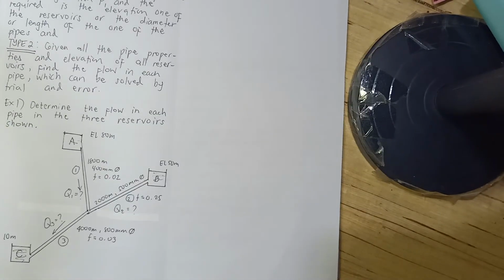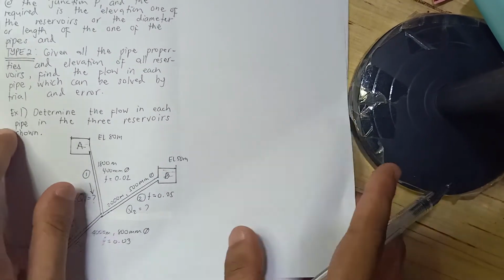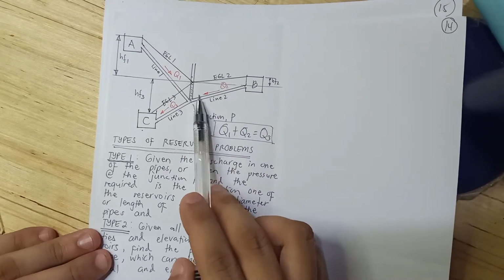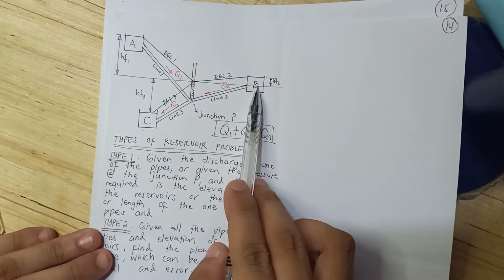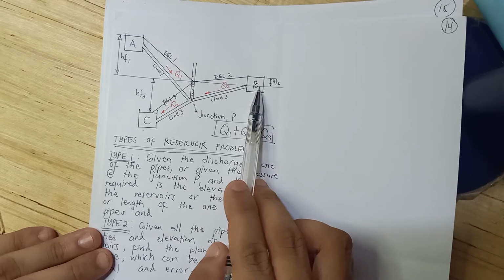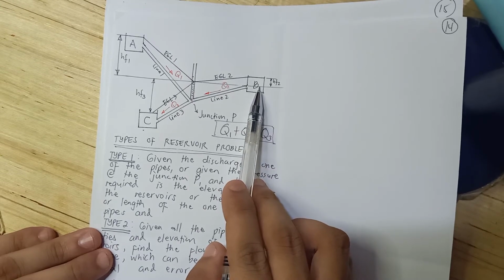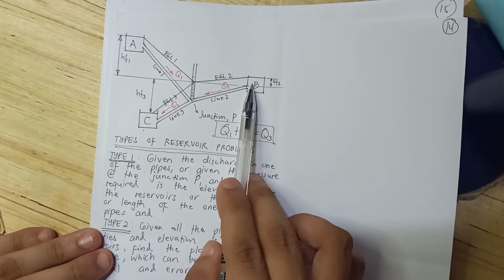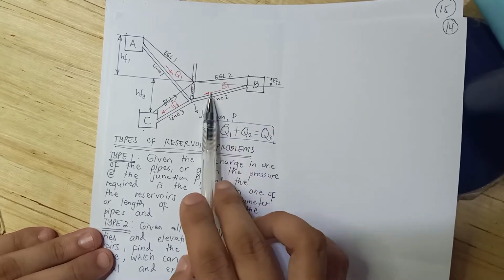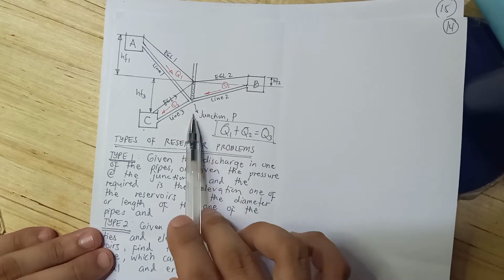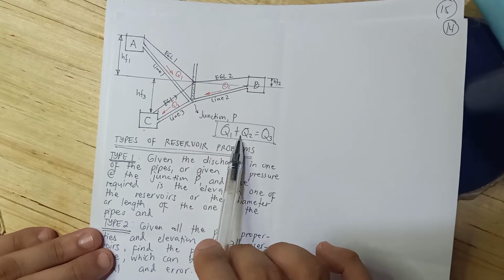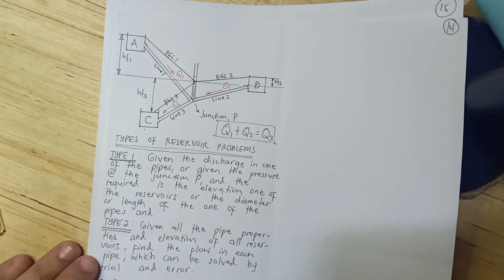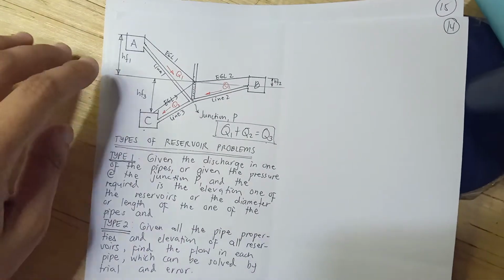While sa second illustration na to, as you can see, ang nabago lang dari is that higher na ang atong reservoir B. No? So once higher siya, so pag-going gikan reservoir to piezometer sa junction B, no, P. So Q sub 1 plus Q sub 2 may equals na sa Q sub 3. So may difference niya.